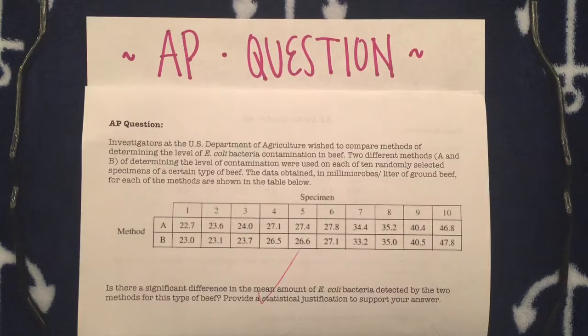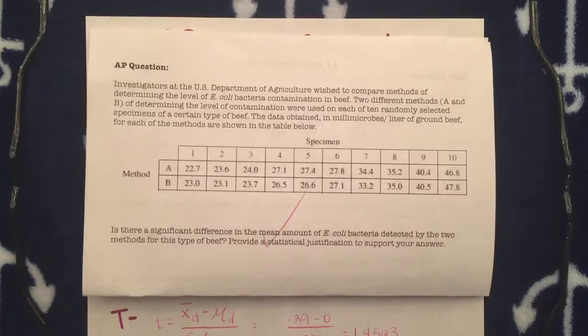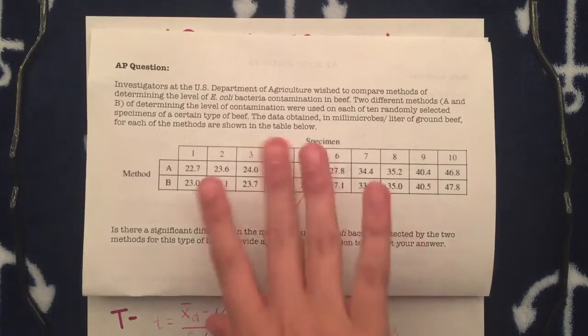The data obtained in millimicrobes per liter of ground beef for each of the methods are shown in the table below. So here's the table. And it's asking, is there a significant difference in the mean amount of E. coli bacteria detected by the two methods for this type of beef? Provide a statistical justification to support your answer.